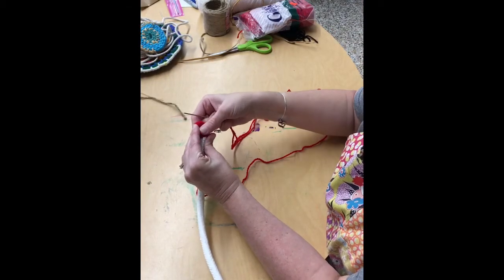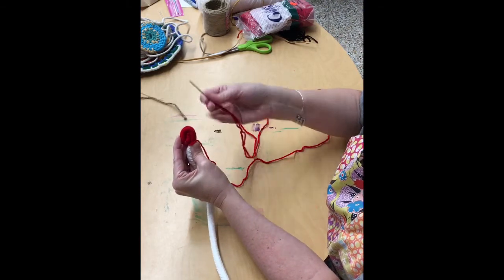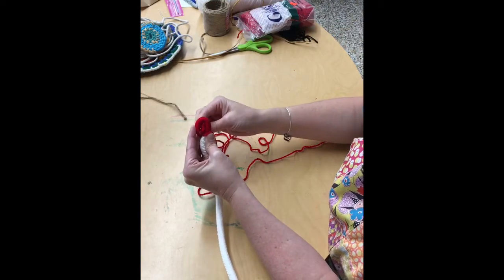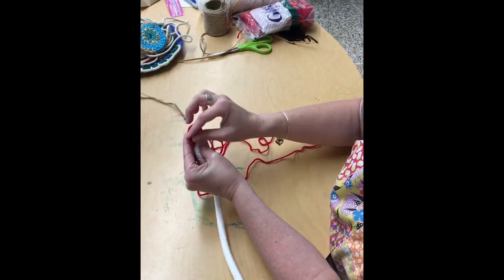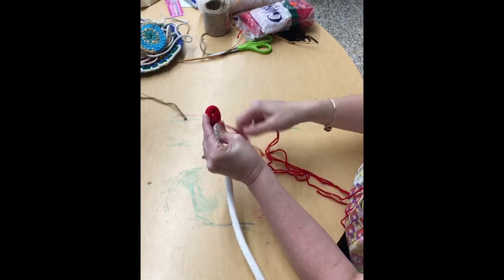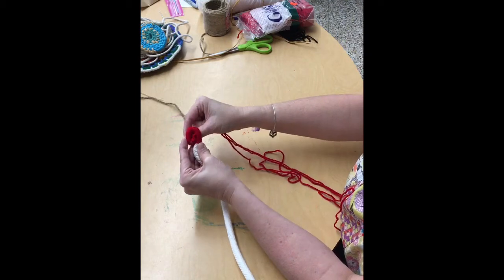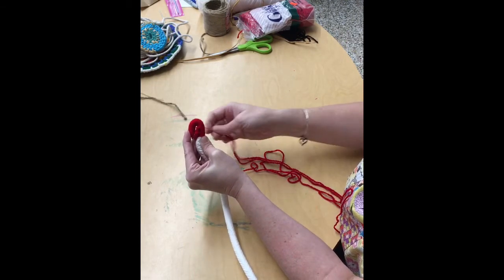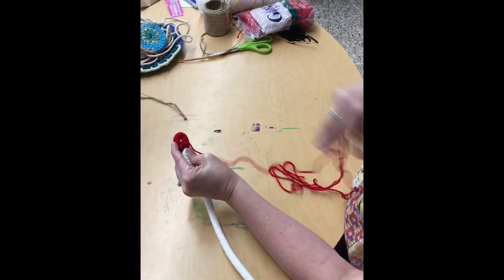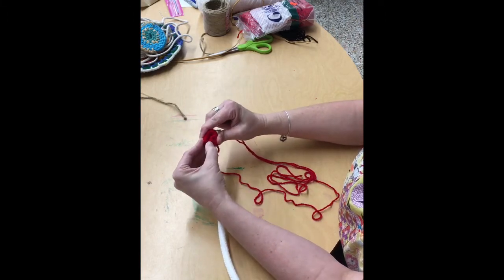Okay, so I'm going to take my needle that is attached to the thread that I've been wrapping with. I'm going to come up through the middle and pull out to where I stopped wrapping. I'm going to do that again. Pull up through the middle and pull out where I stopped wrapping.